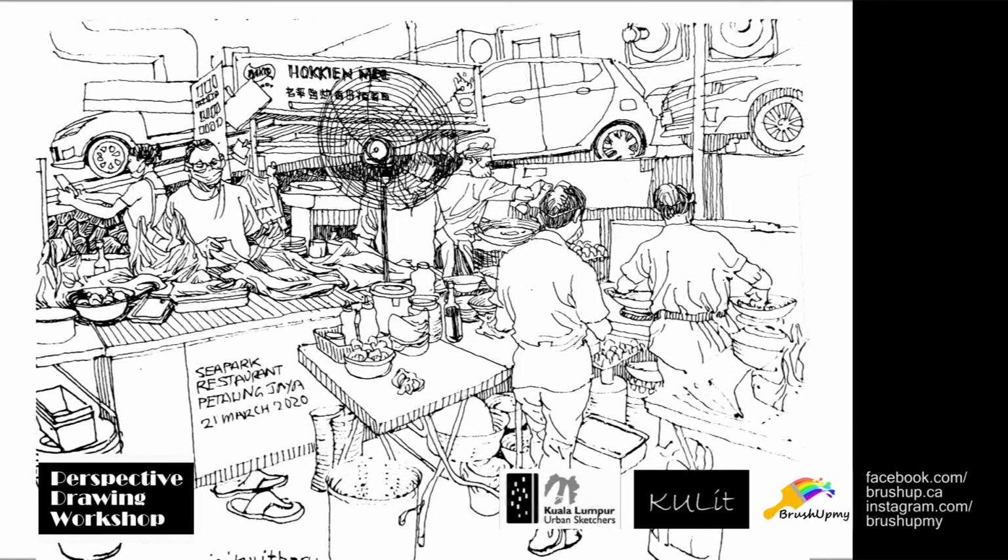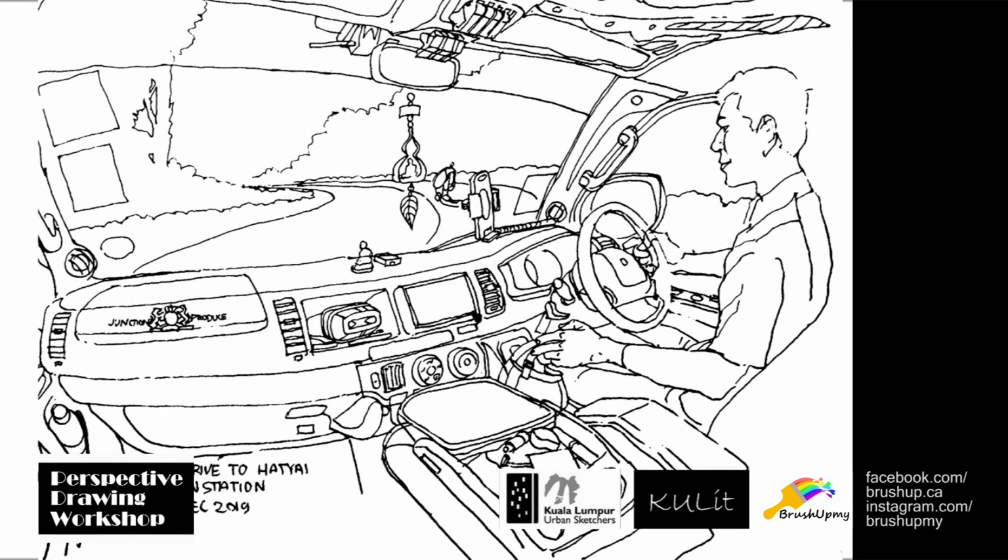Can you put the other picture and hold it there so that we can take a screenshot? Yeah.